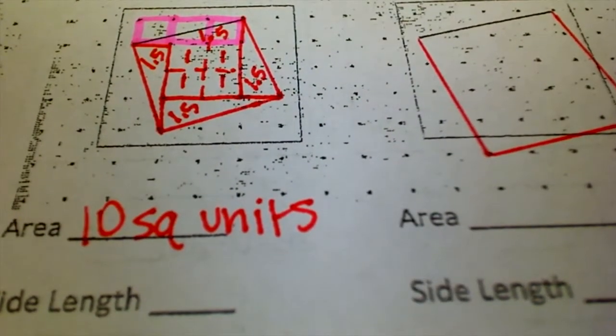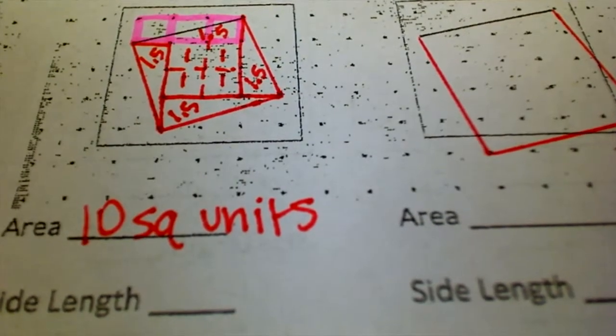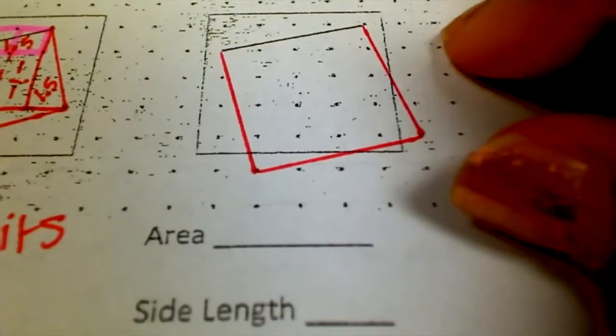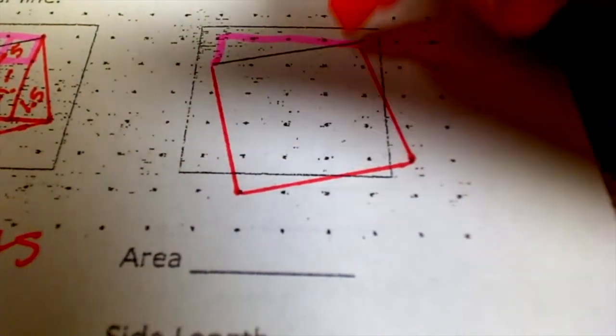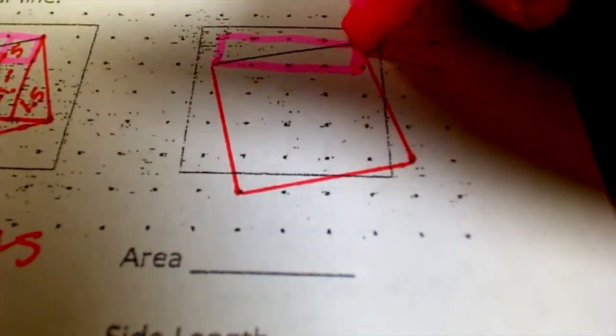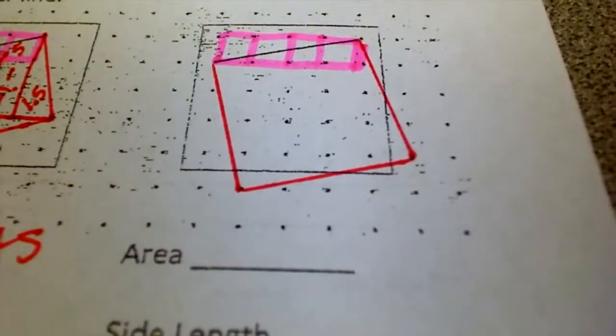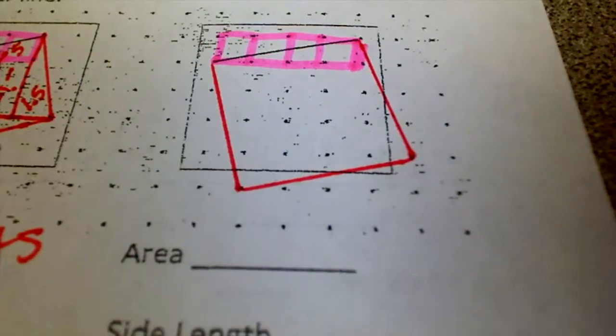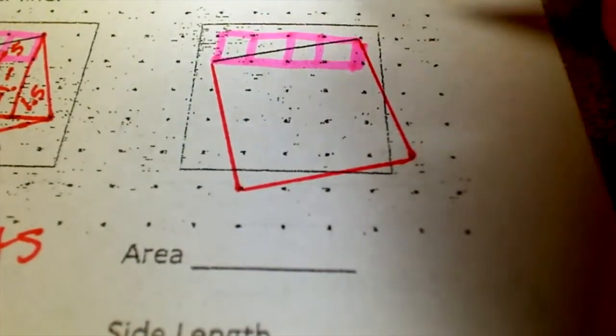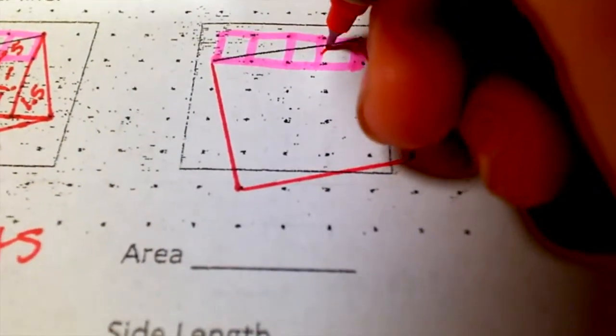Okay, try it with the fourth one. Okay, on this one, my rectangle has 4 square units, and I cut it in half, so that makes it 2 for that piece.